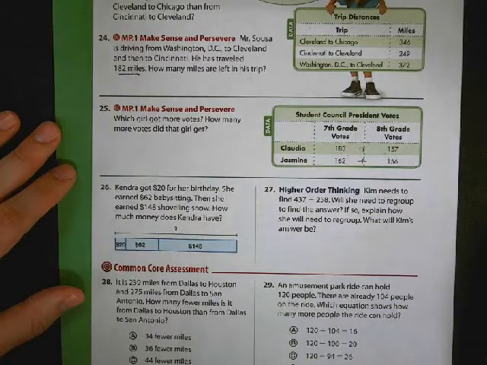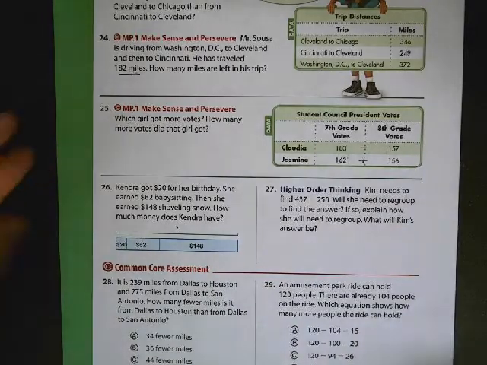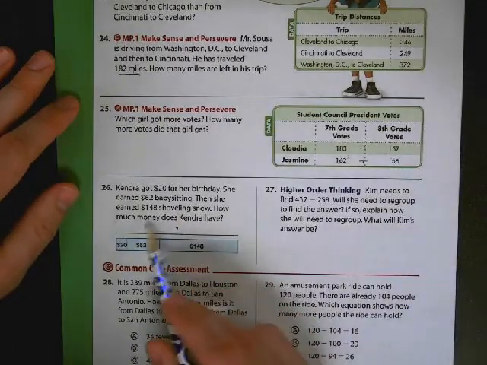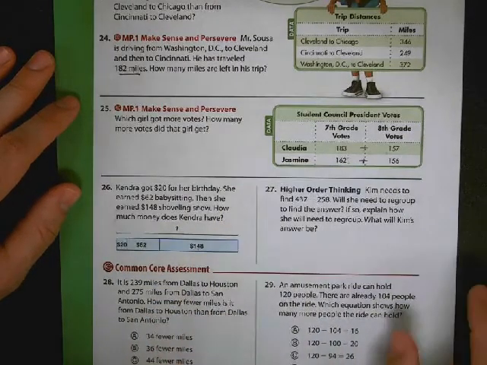Subtract. Kendra got $20 for her birthday. She earned $62 babysitting. Then she earned $148 shoveling snow. How much money does Kendra have now? 20 plus 62 plus 148.